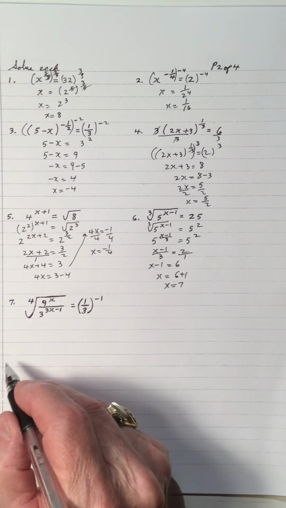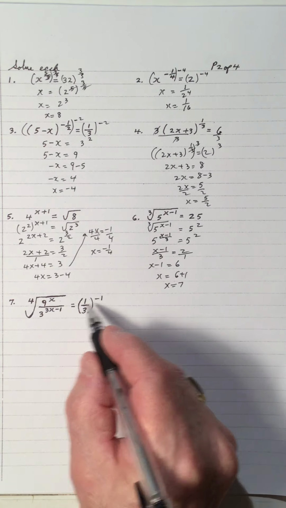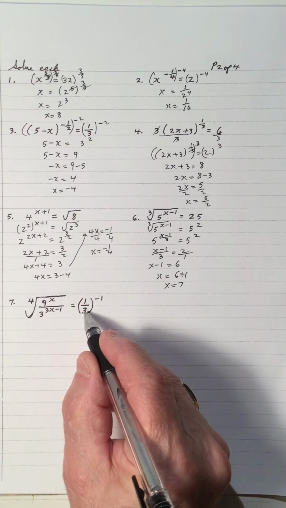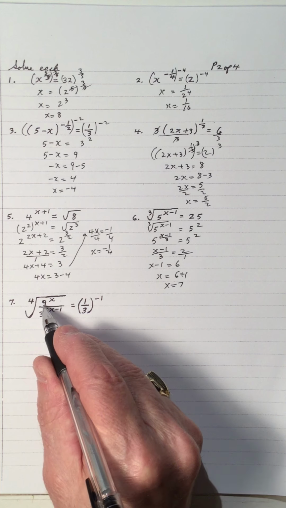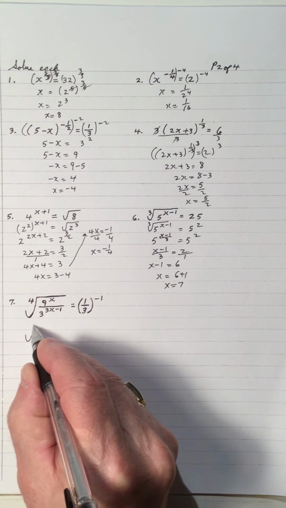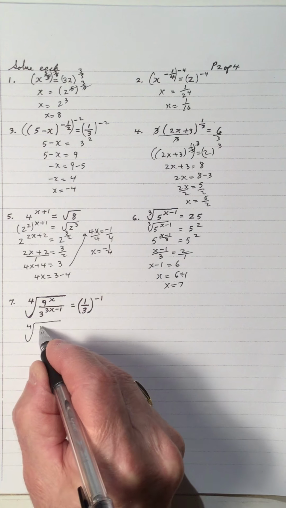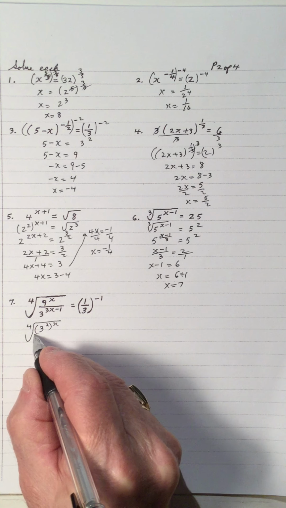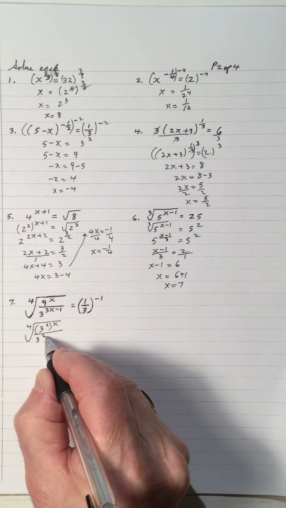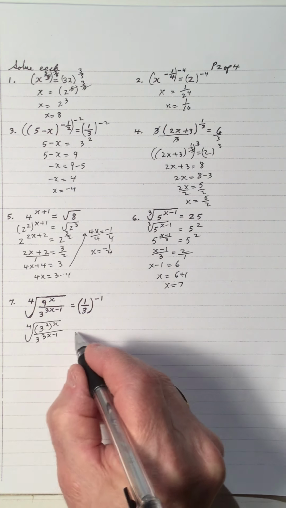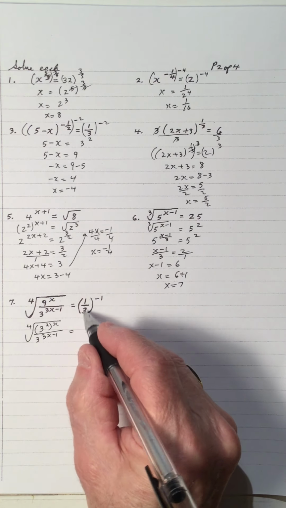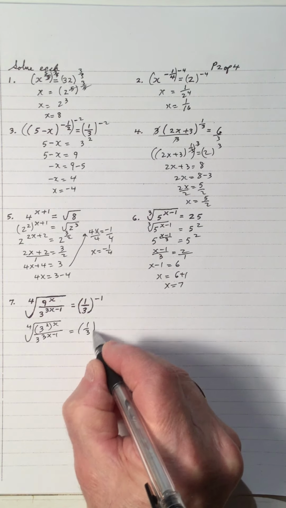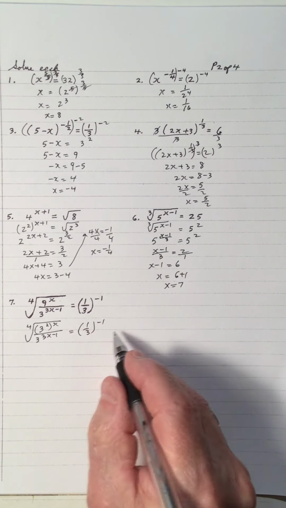And number 7, we got a whole lot of roots. So the base is 3 here. Let's make the 9 a 3. So we have the fourth root of 9, which is 3 squared, raised to the x, divided by 3 to the 3x minus 1. And the 1/3 is already a base 3, so we leave it.